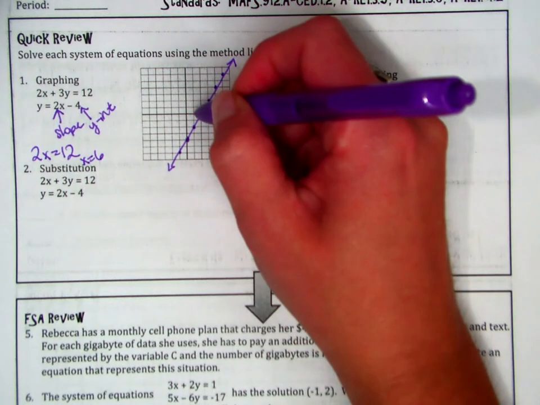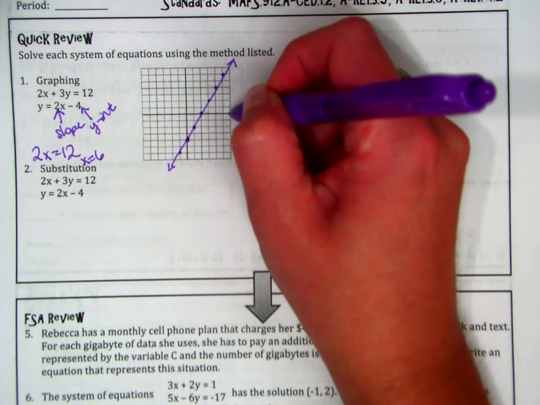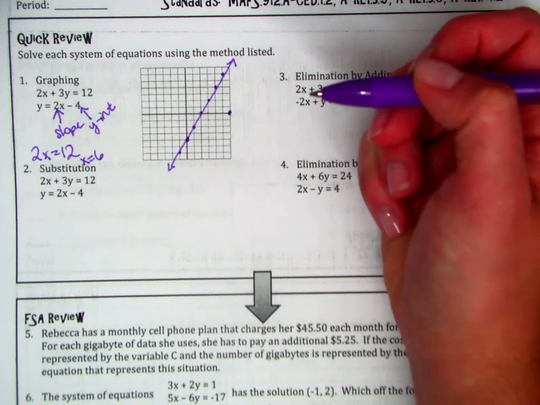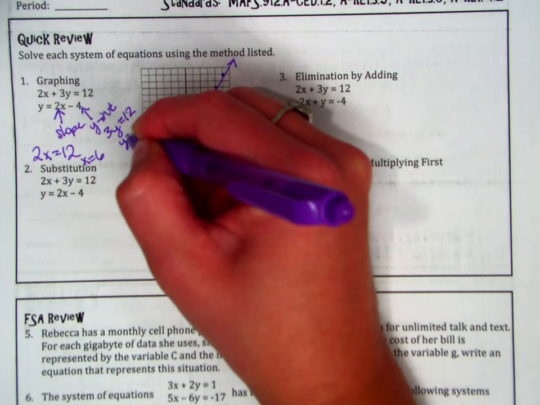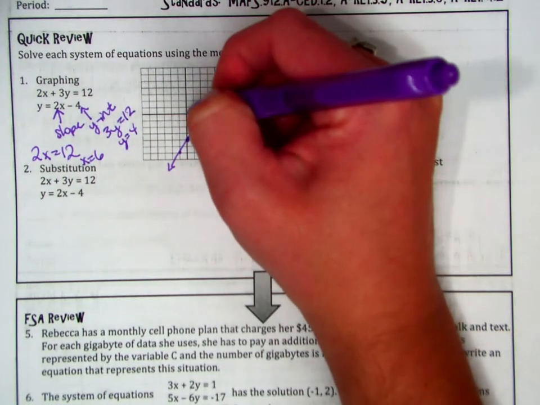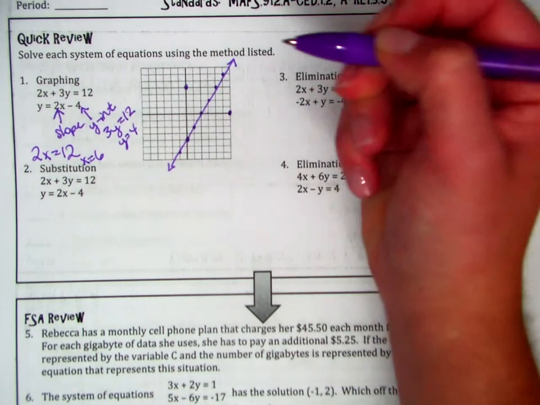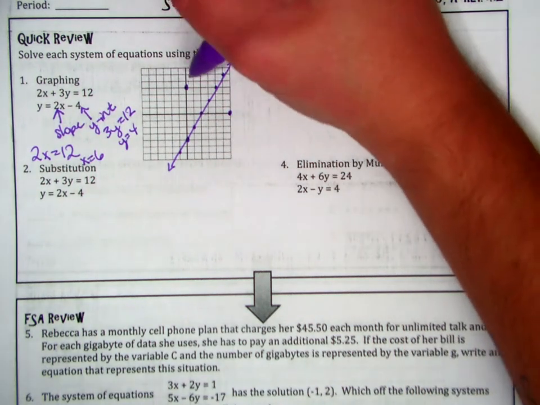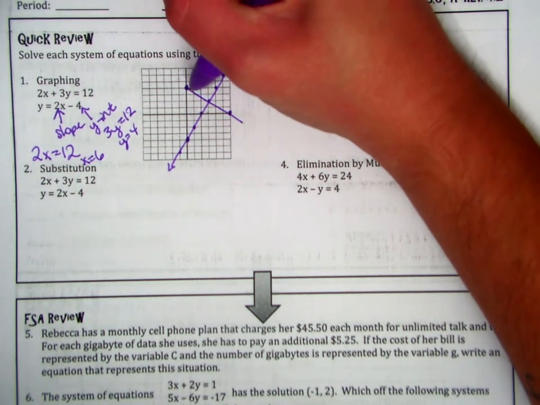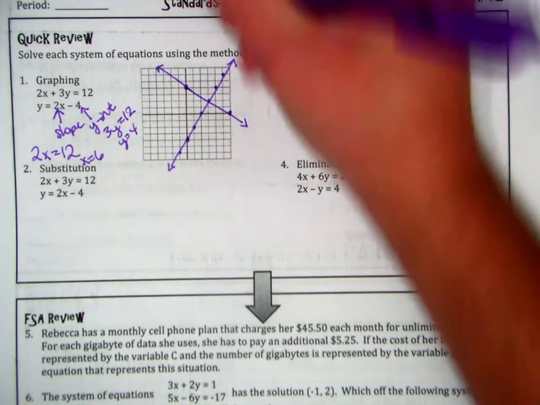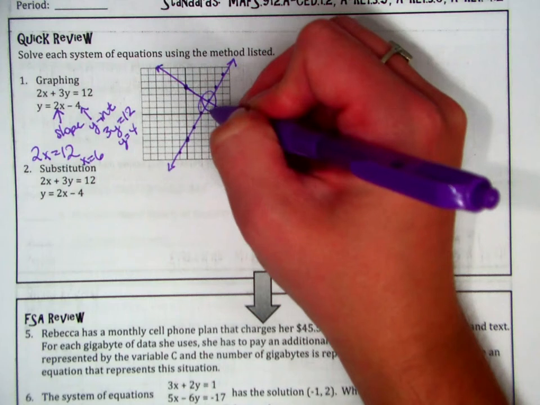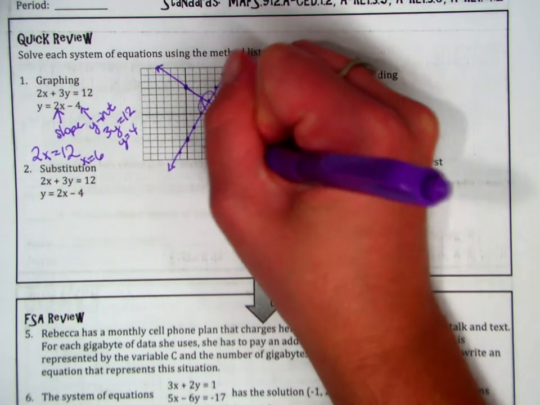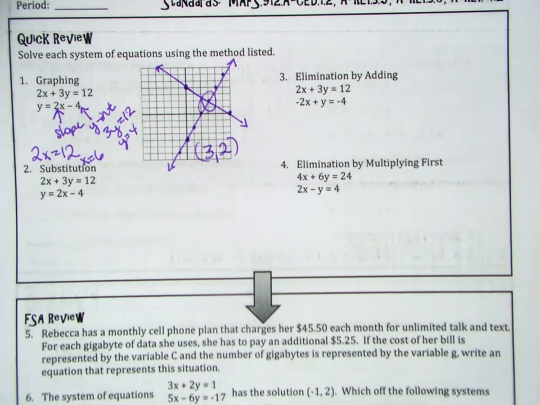So you're going to go over here, 1, 2, 3, 4, 5, 6, and put a dot right there. Now you're going to do the same thing: 3y equals 12, so that means y equals 4. You go up on the y-axis, 1, 2, 3, 4, and put a dot. Then you connect them in the straightest line possible. If you look, my lines cross at that point. The point of intersection is 3, 2. No big deal, right?